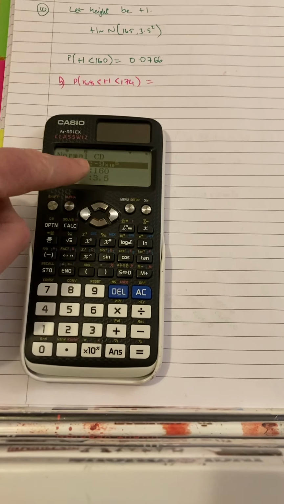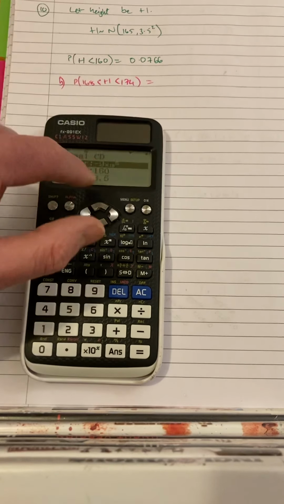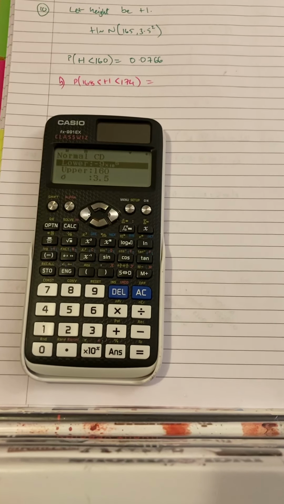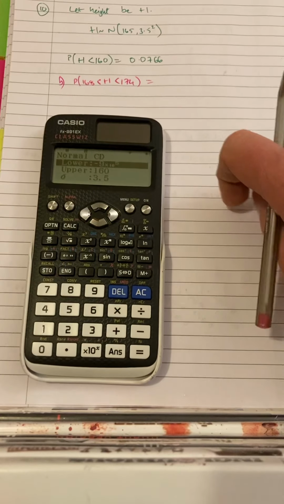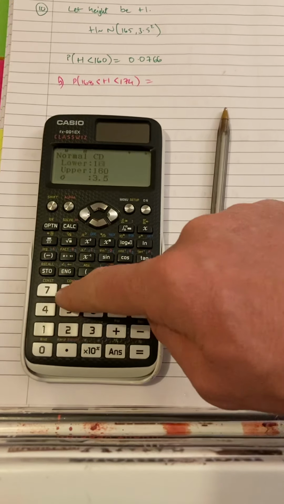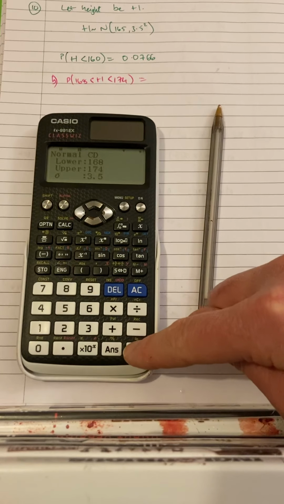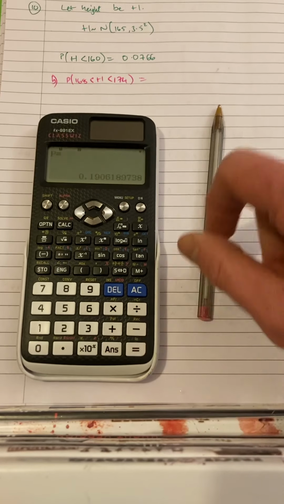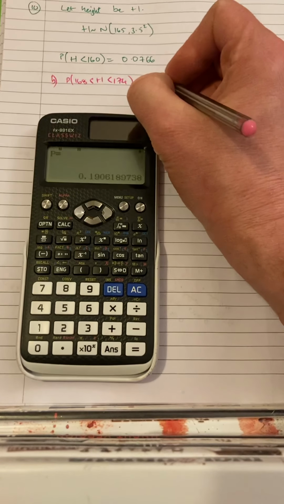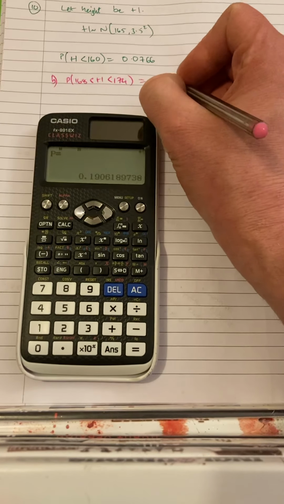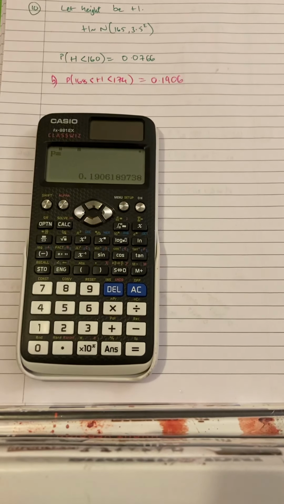I like when it's between them, because you don't have to do any messing around with big numbers or little numbers. So I'm going to put 168 in there and 174 in there. It's the same sigma and the same mu. Equals 0.1906. That's what we've got.